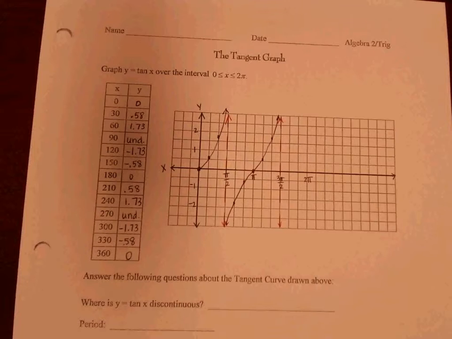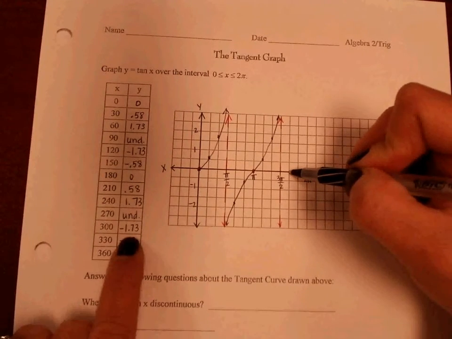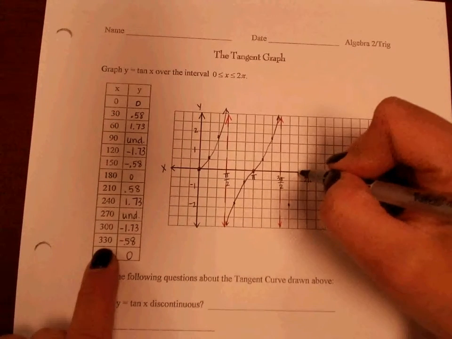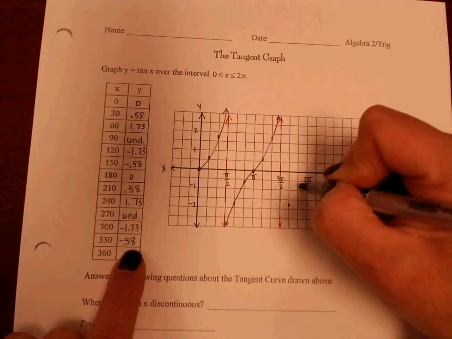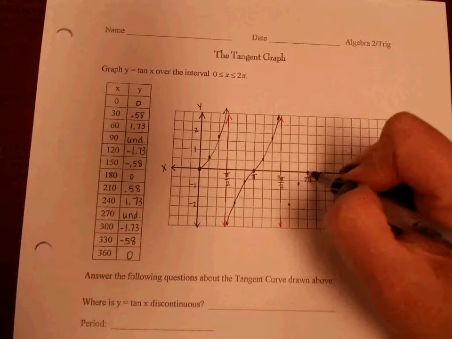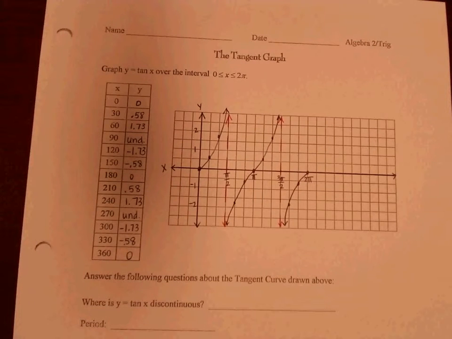I know I'm not the best artist in the world, and I'm trying to make that look as curvy as possible, and I'm not doing a great job at it. But try your best to make sure that that does not look like a straight line. Mine kind of does. I apologize. And then continue on. So this is 270. When we move one box beyond it, it's 300. So that's negative 1.73. Another box to the right is 330, and that's negative 0.58. And then 360, whew, nice and easy, it's 0. Make it look curvy. And that's what your tan graph looks like.